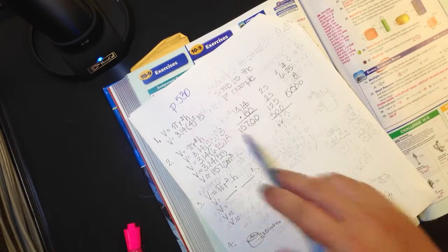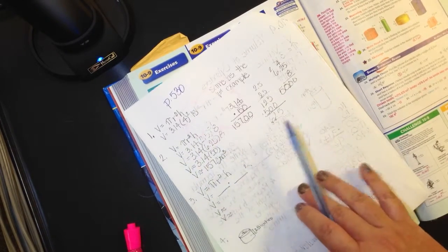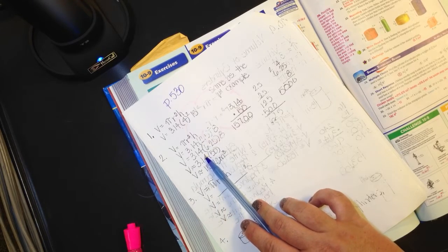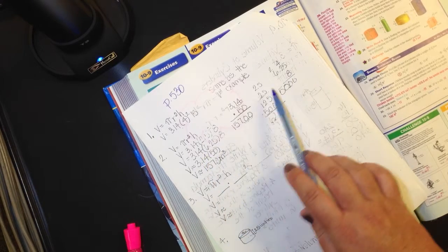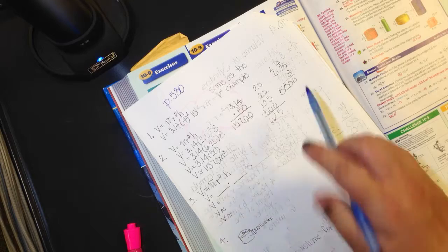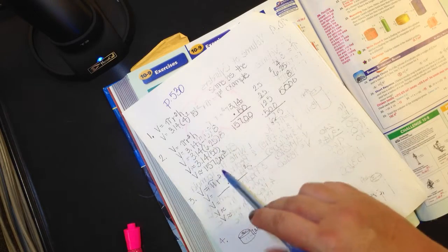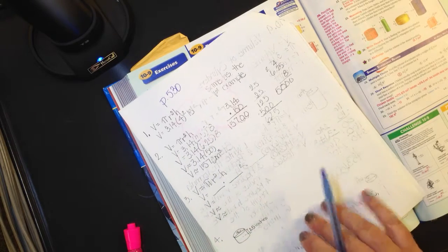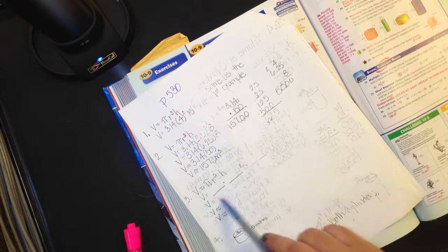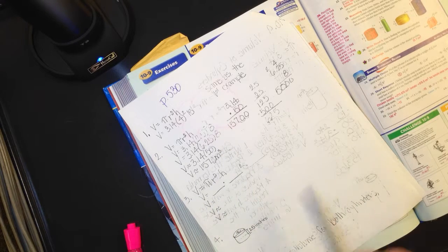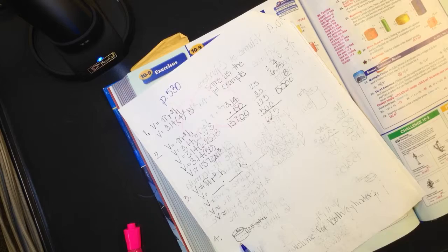Number 1 in your book on page 530 is actually a repeat. We've already done it. So I moved on to number 2. I showed you how to do number 2. You're going to need to go ahead and just study this. Make sure you understand what I substituted in. For number 3, you need to go ahead and do that for yourself. Number 4, I drew a picture that goes with the story problem.